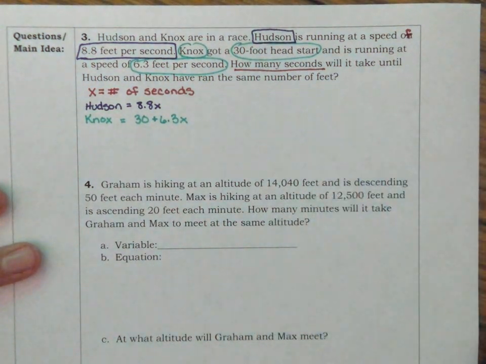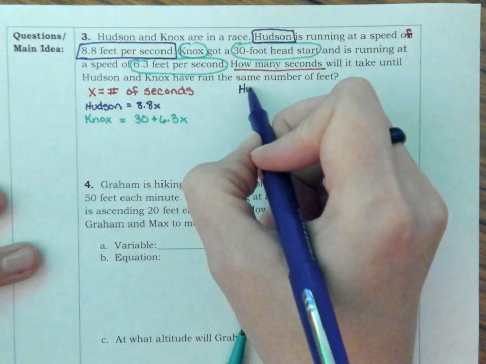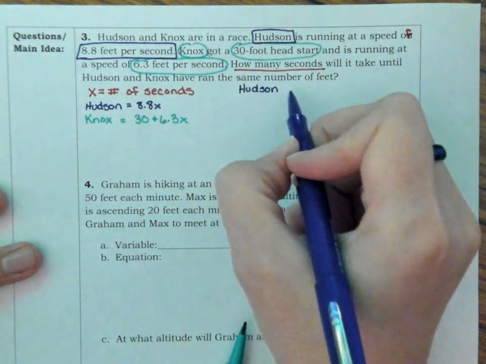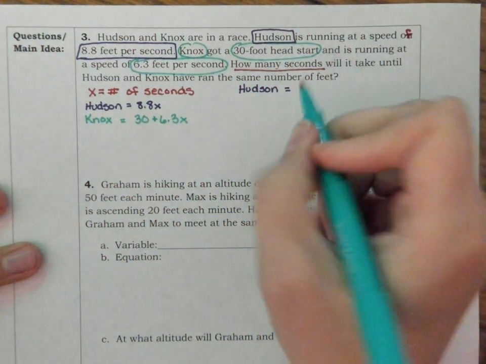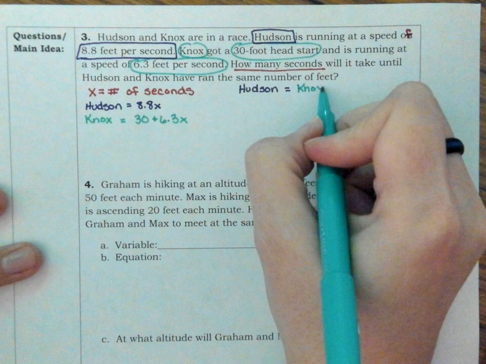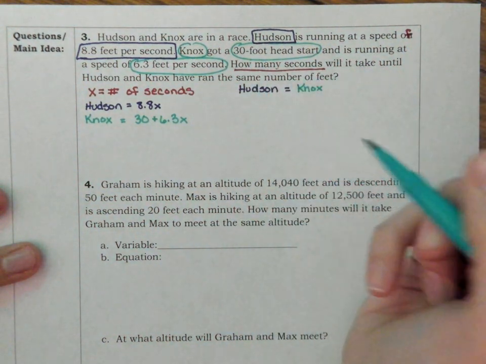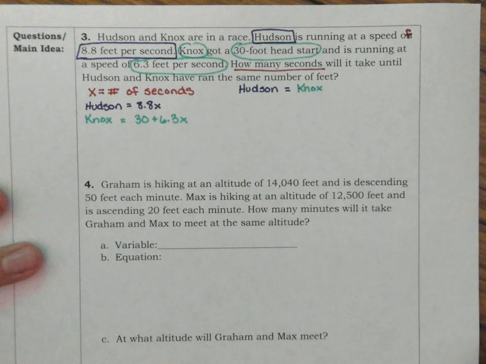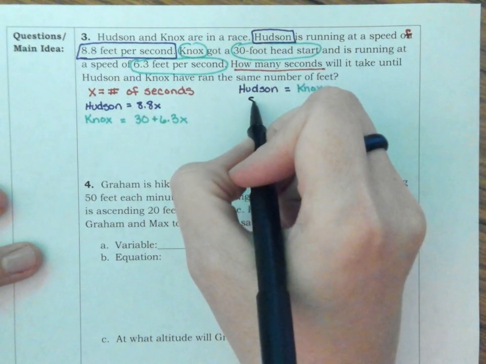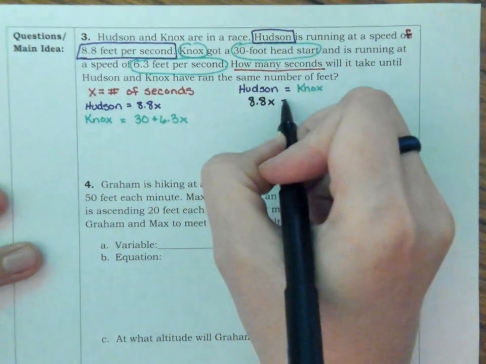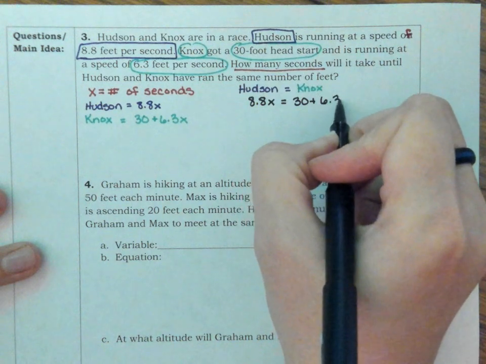And the question wants to know, when will Hudson be equal to Knox? When will they have the same number of feet? Okay, the same distance. So here we're just going to set it up. We're going to say Hudson, who is 8.8x, equals Knox, who is 30 plus 6.3x.